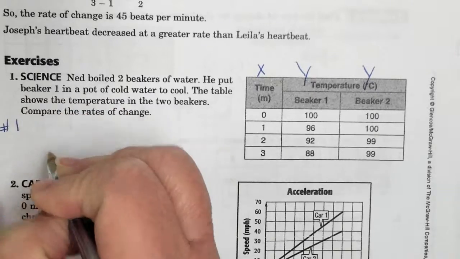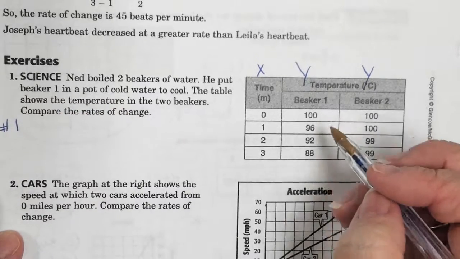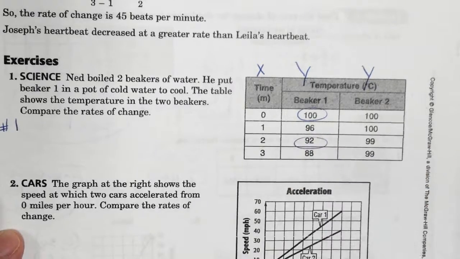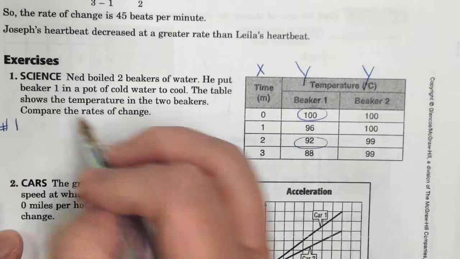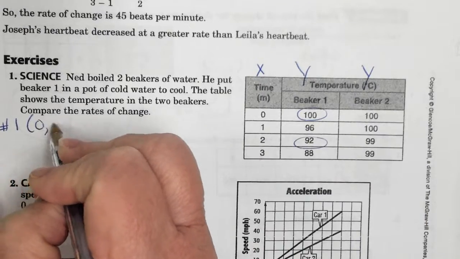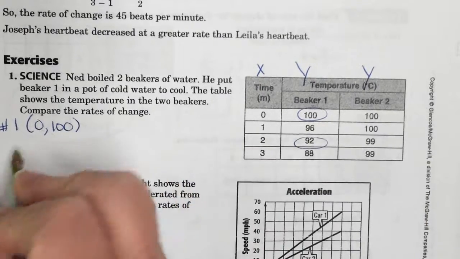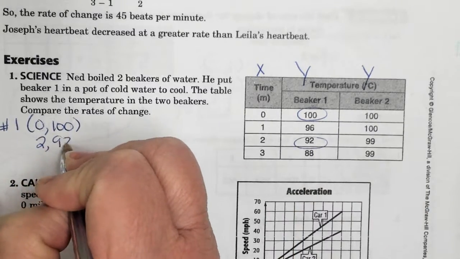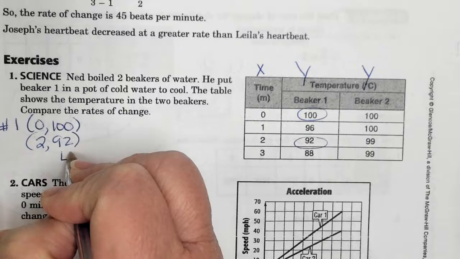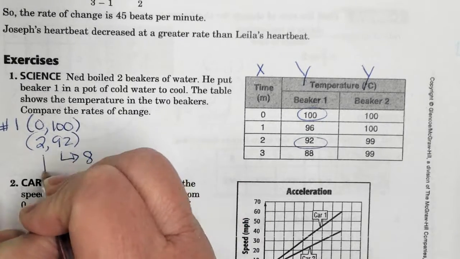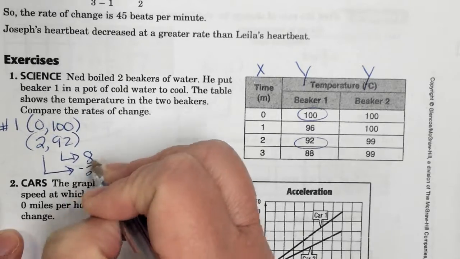Beaker number 1. Pick any 2 ordered pairs. I'm going to pick this one and this one. So, 0, 100, and then 2, 92. 100 minus 92 is 8. 0 minus 2 is -2.